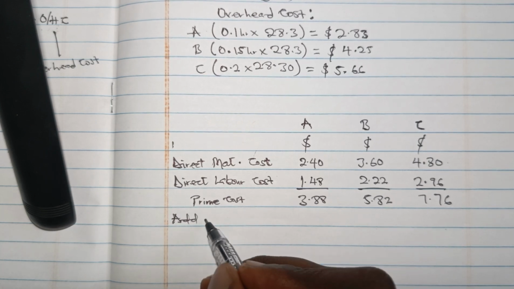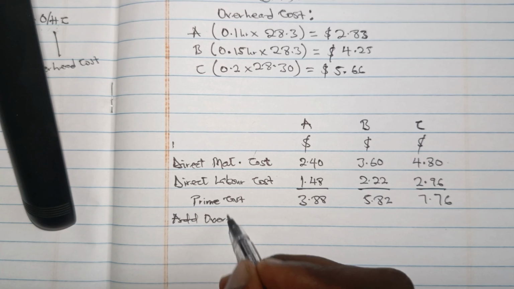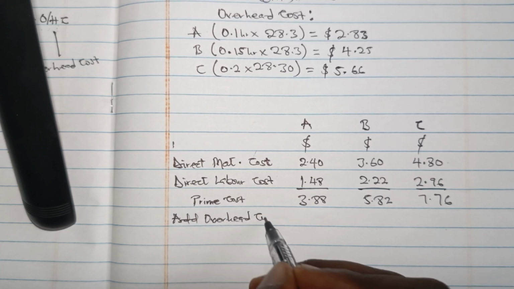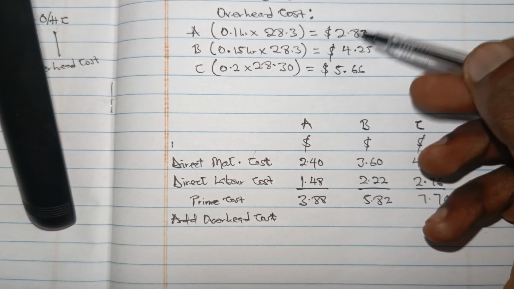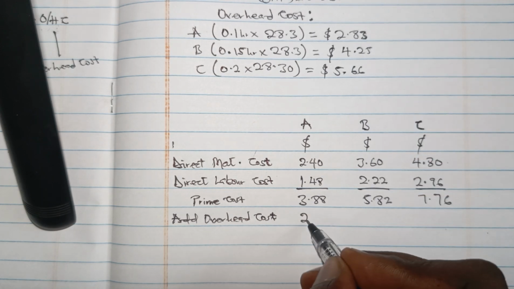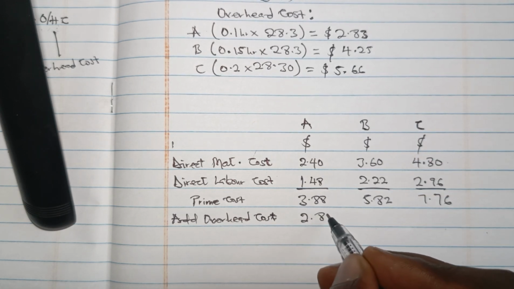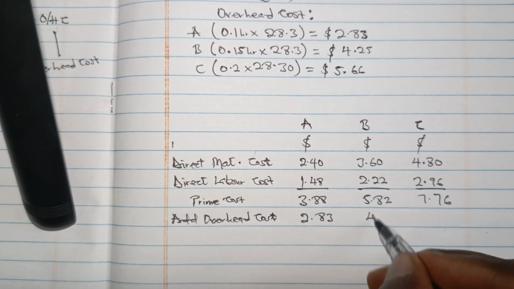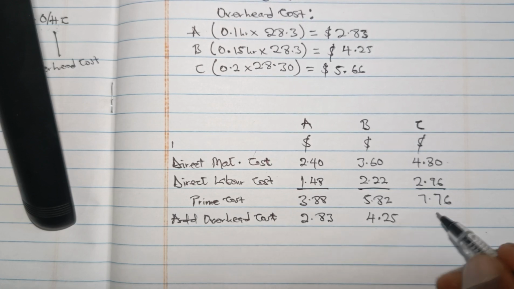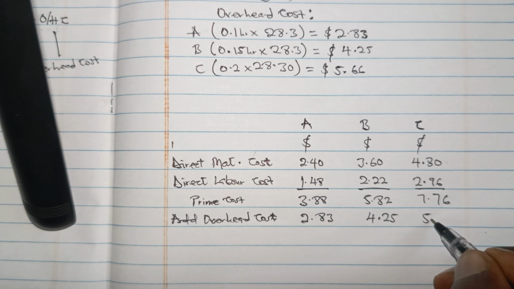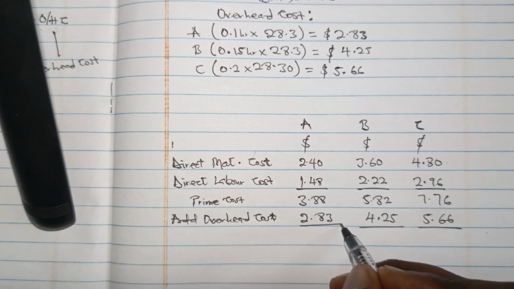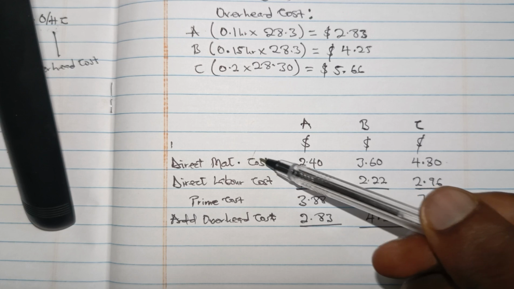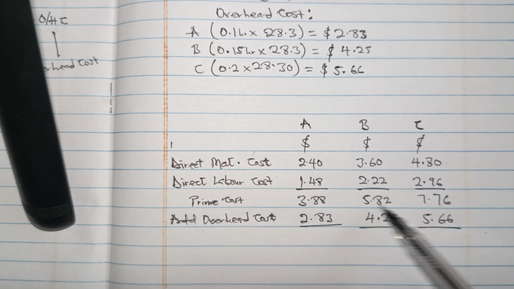So now you add your overhead cost. The overhead cost we've calculated over here, so we just put it there. 2.83 for A, 4.25 for B, and 5.66 for C. So you see, direct material cost, direct labor cost, which gives us our prime cost.